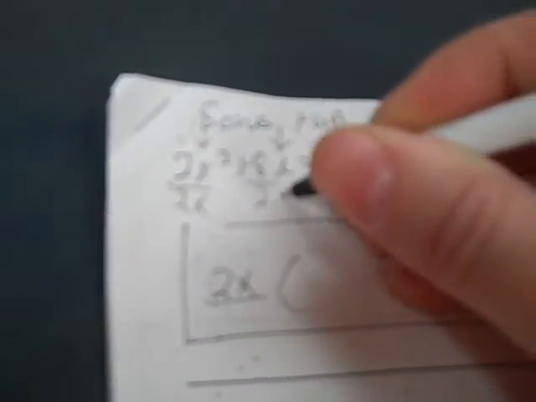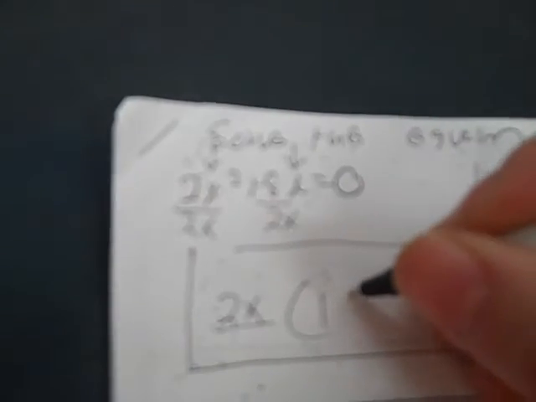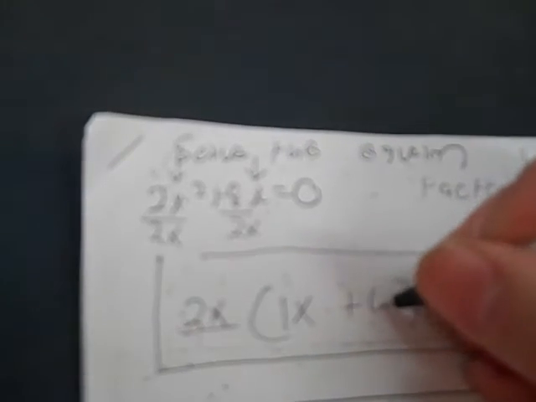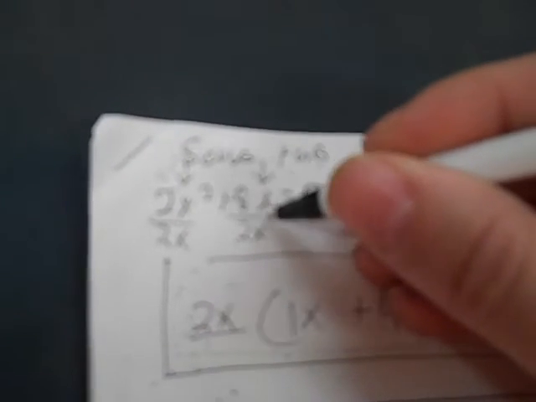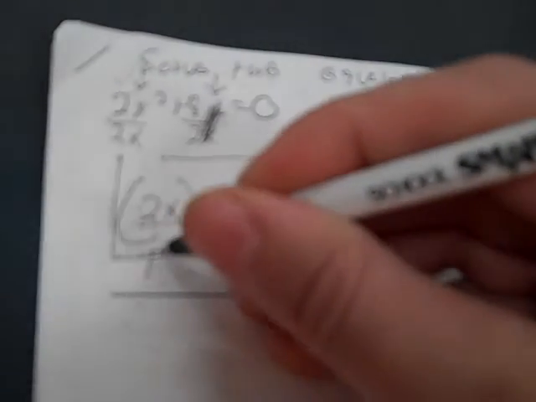Now, since I pulled that out, we're going to go up here and divide by 2x. So 2 divided by 2 is 1. X squared divided by x is always just x. 8 divided by 2 is 4. And when I divide just an x by an x, those cancel out, and I just have x. Okay? Now, parenthesize that, and you have F1 and F2. So factor 1, the 2x, could equal 0, or factor 2, the 1x plus 4, could equal 0.